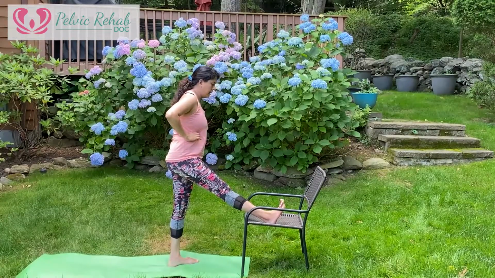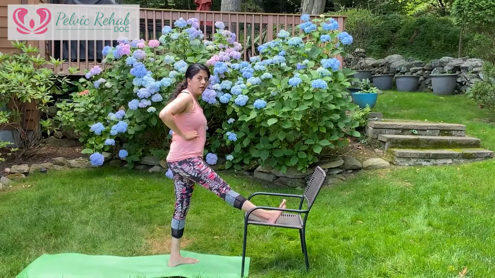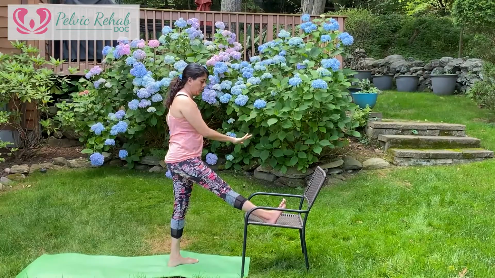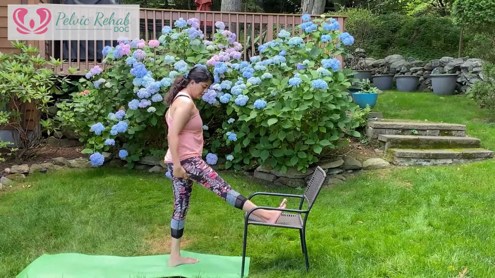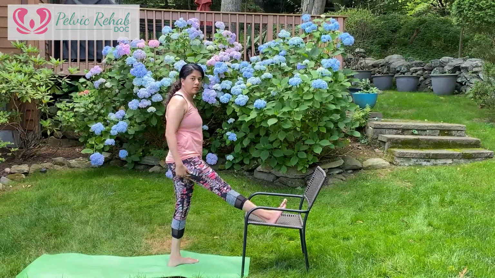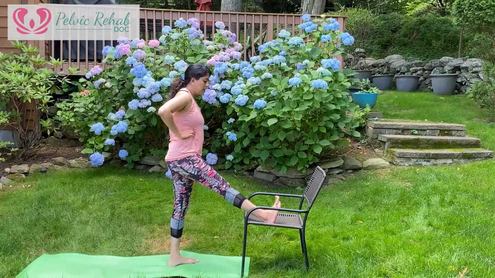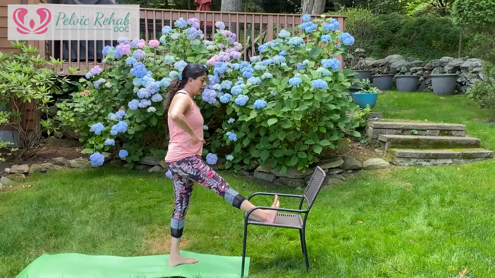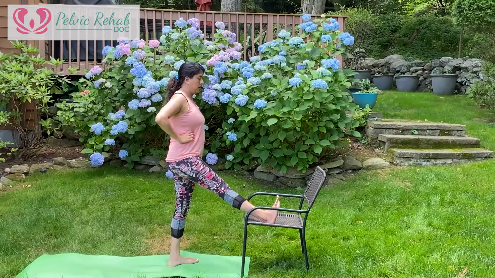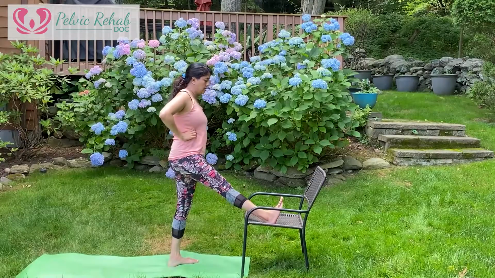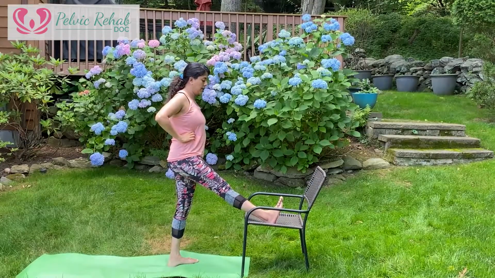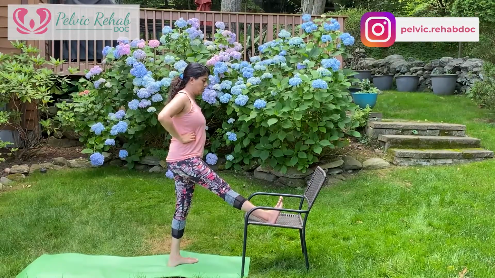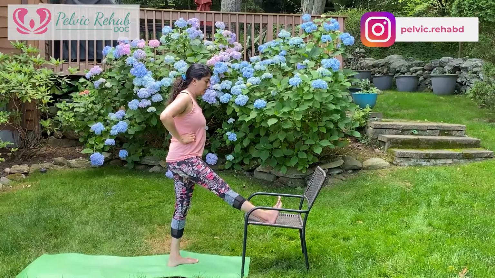Slowly come back to the center. Now this time we are going to roll the leg inwards. That's going to stretch these muscles. That means the outside muscles of your hamstring group. First step is engage your toes. Make sure you are standing straight. Don't hunch. Stand straight. Make sure your shoulder blades are engaged. Shoulders rolled back. Leg is straight in your knee.